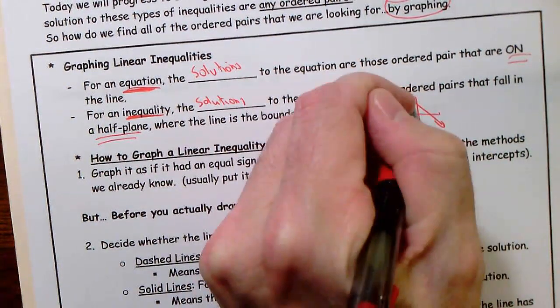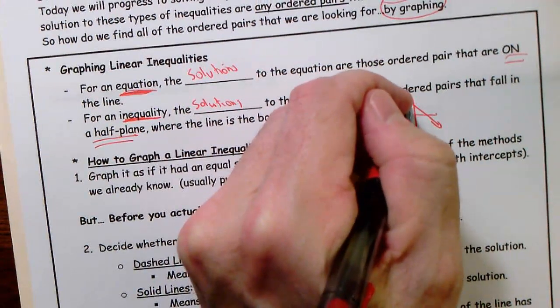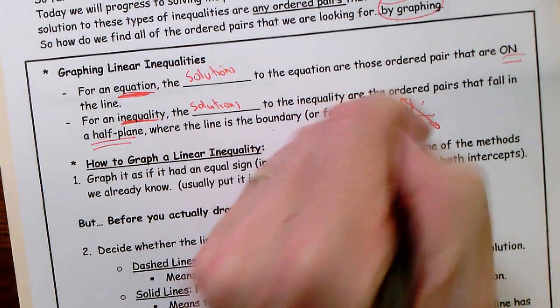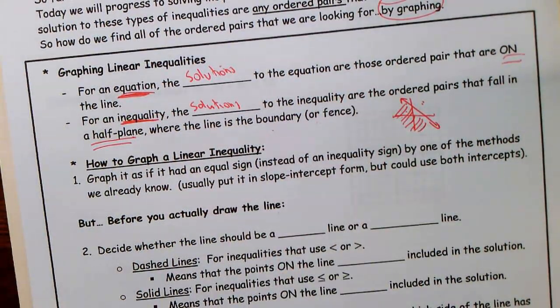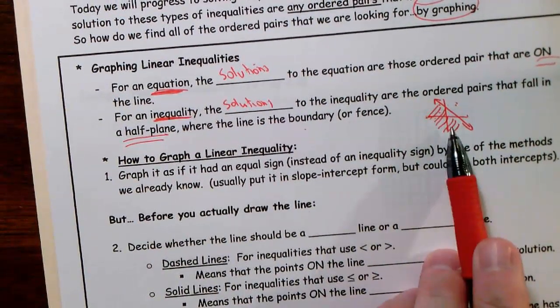You graph the line, and then you shade in whichever side of the line has the answers, perhaps over here. Right? The line acts like a borderline between the part of the graph that has the solutions, where all the ordered pairs are solutions, and the part of the graph where none of the ordered pairs are solutions.